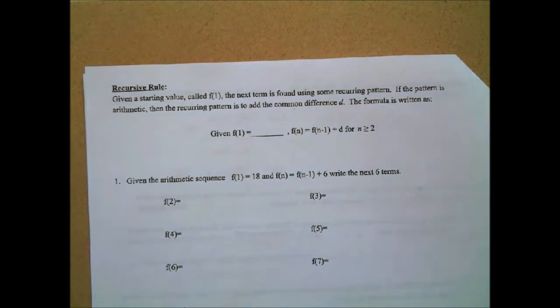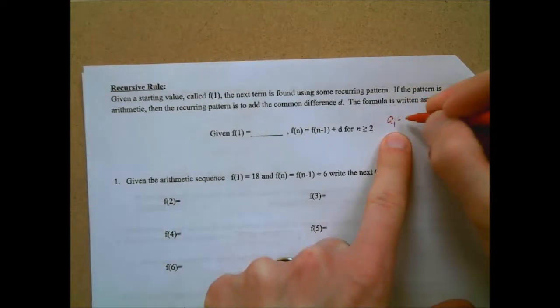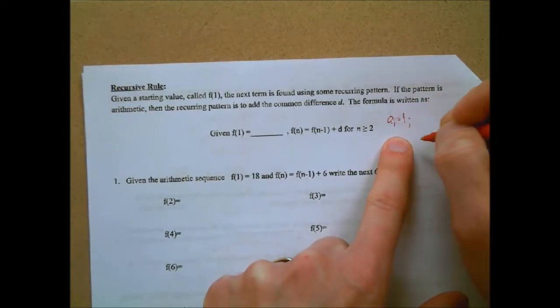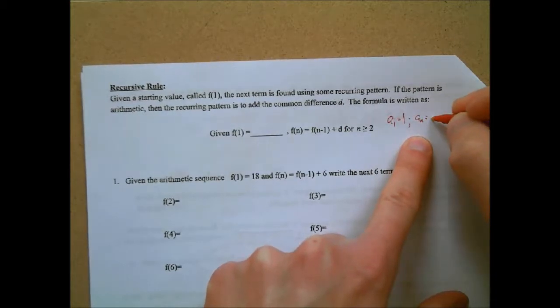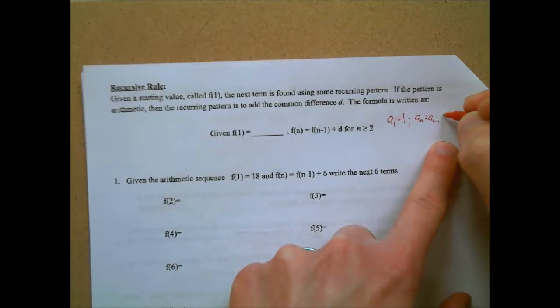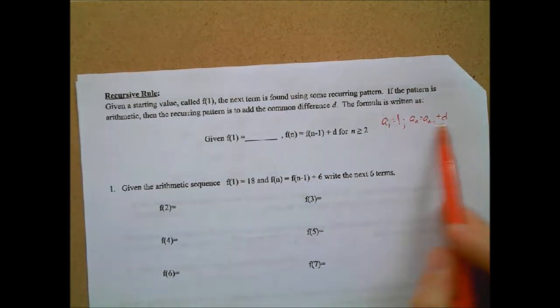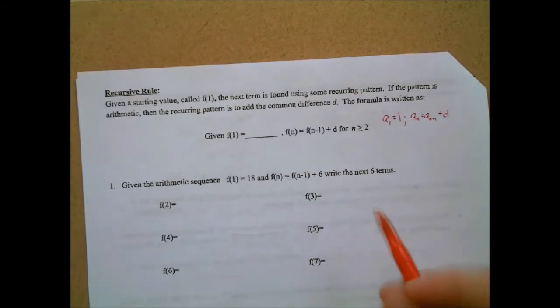Okay? And that's just one way to write it. There's other ways too. For example, let's just say hypothetically here, a sub 1 is 1, then I could say that a sub n is equal to a sub n minus 1 plus my common difference, whatever that happens to be. That is a recursive formula because I need the previous term to find the next term.